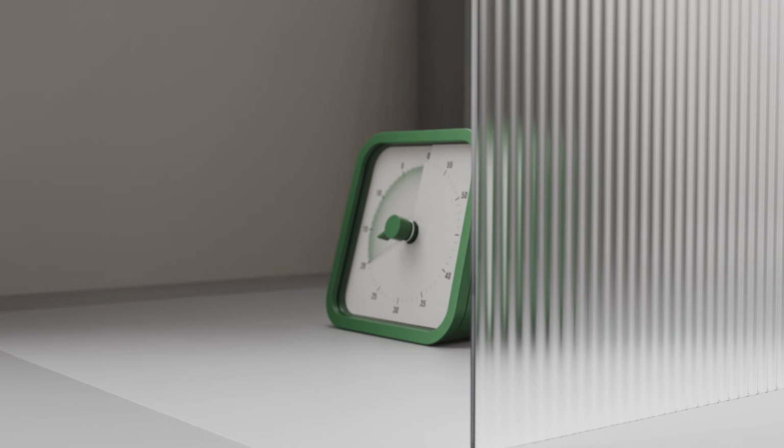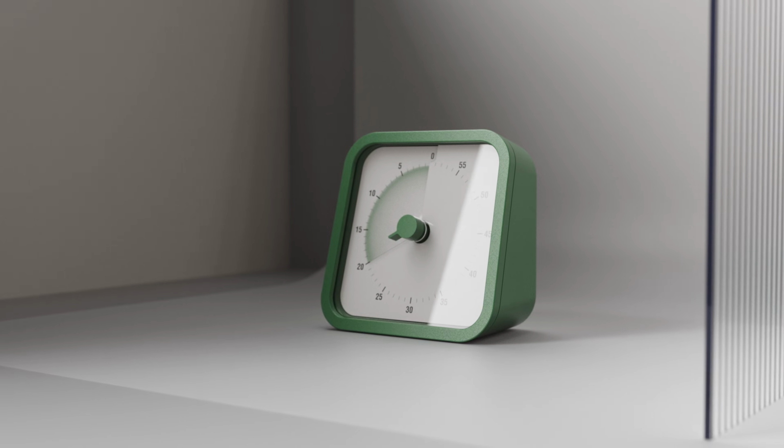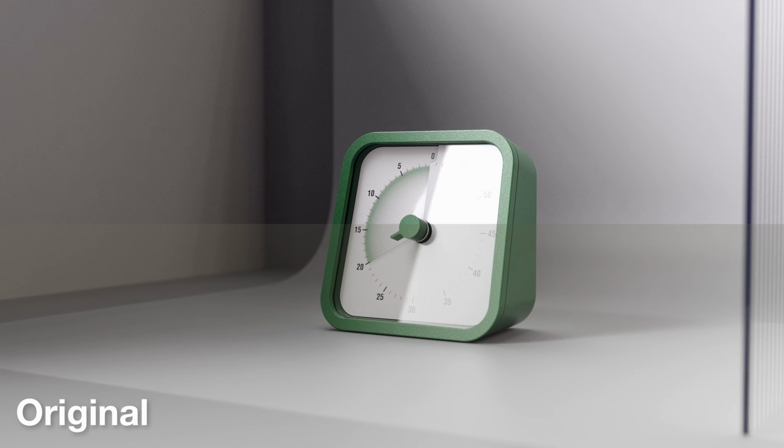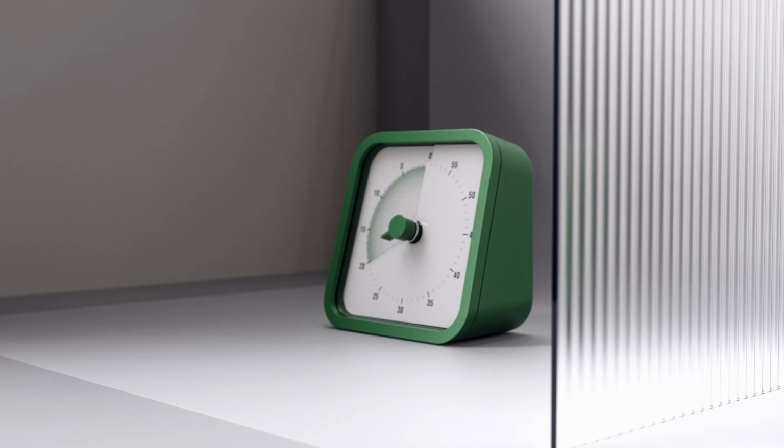And after KeyShot's done rendering, this is what we are left with. And while it's not bad, it's a little bit flat and gray. It doesn't quite have that punch I'm looking for. And after a little bit of post-production in DaVinci Resolve, this is what it looks like. Much better, much more ready for prime time if you ask me.